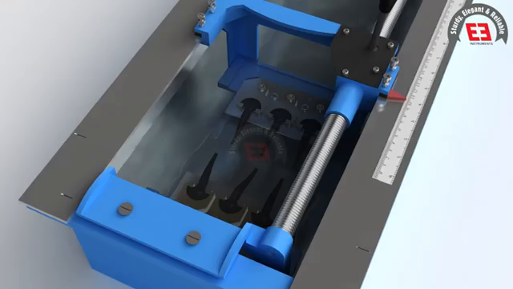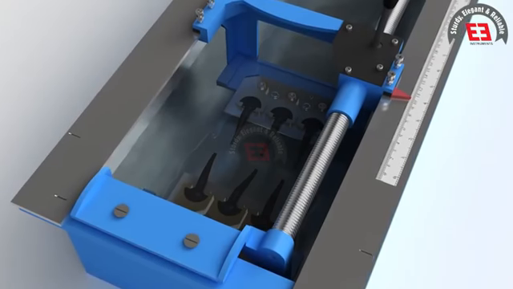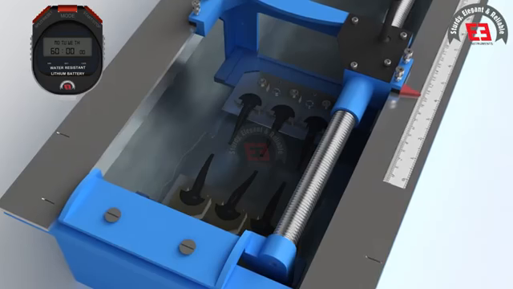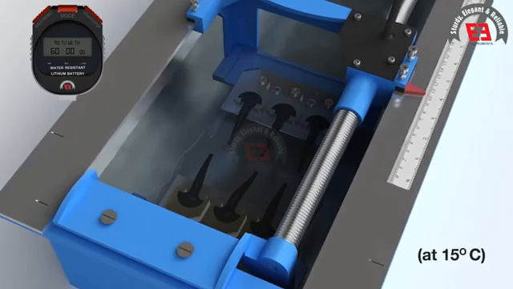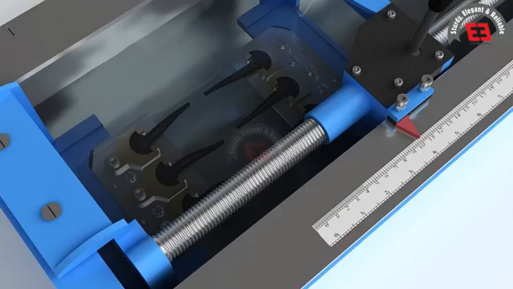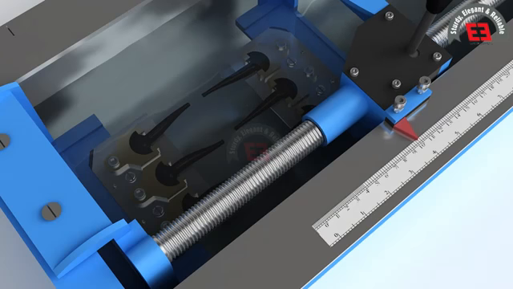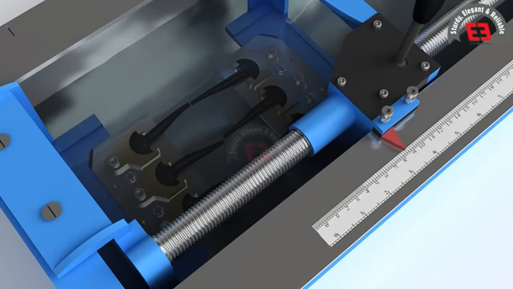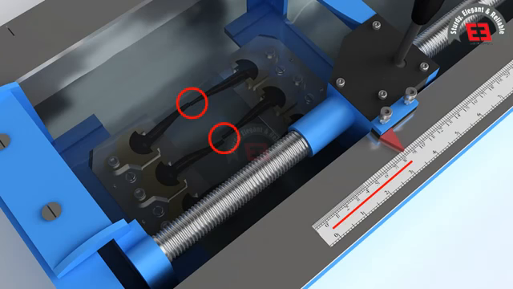The specimen is kept in the water bath in an undisturbed condition for a period of 60 minutes at the specified temperature of 15 degrees Celsius. After 1 hour, the elongated half of the specimen is moved back to the position near the fixed half of the test specimen, so that both the pieces of the specimen just touch each other. The length of the recombined specimen is measured as d centimeter.